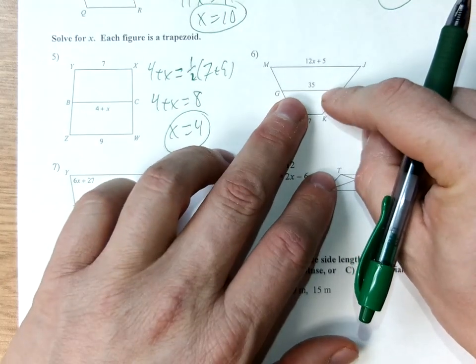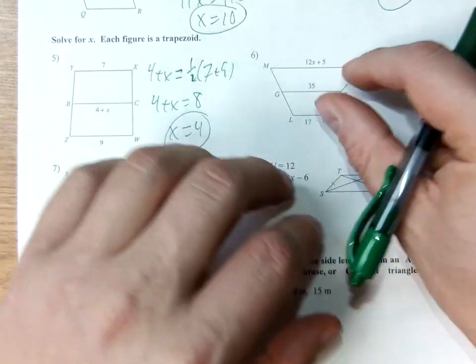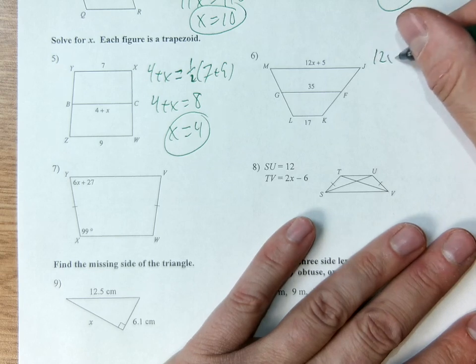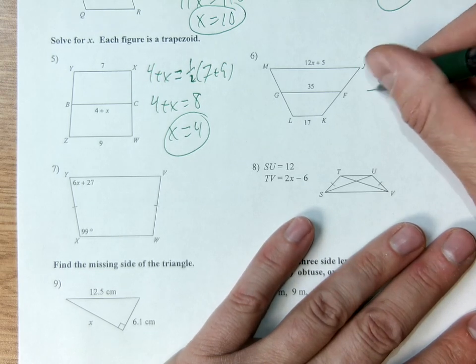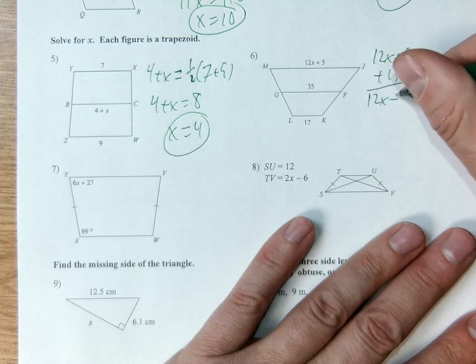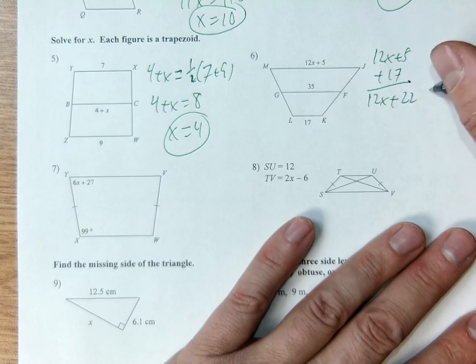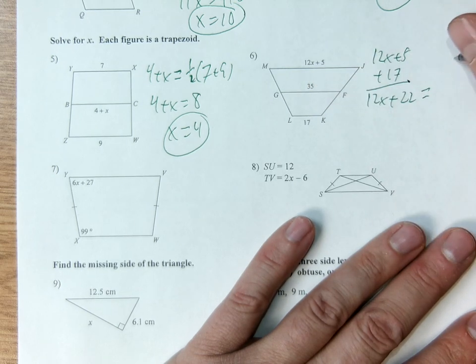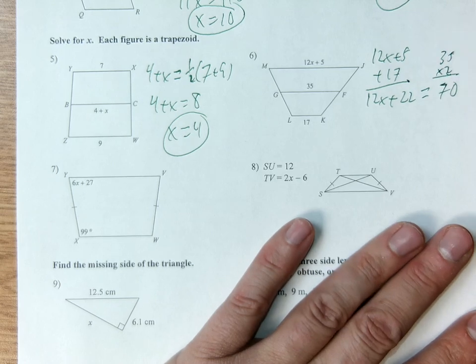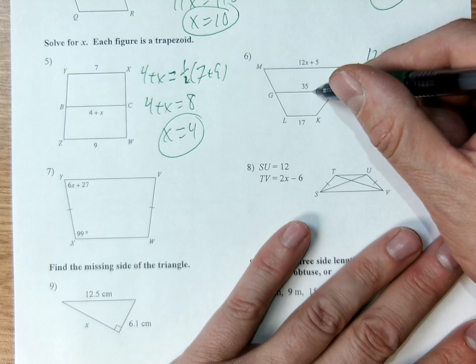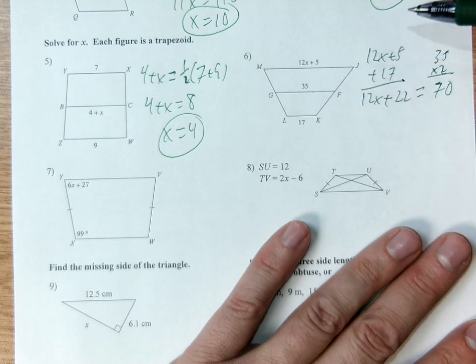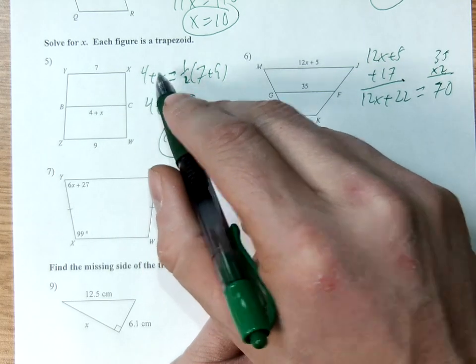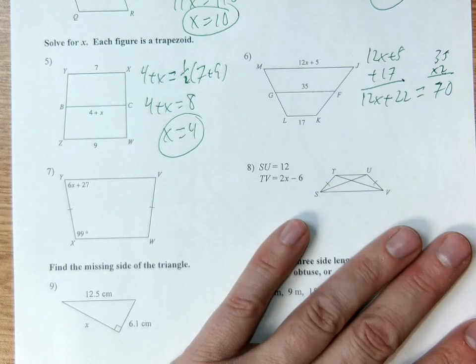Now when it's backwards like this, instead of taking the top and bottom and dividing by 2, I will double the mid-segment, and it'll be equal to the top and bottom just added together. So here I'll take 12x plus 5 plus 17. That's 12x plus 22. This will equal not 35, but 70. 35 times 2. It's 70 because the mid-segment is half of the sum of the bases. So if I double the mid-segment, it becomes the sum of the bases. Like I could times this and make it 8 plus 2x equals 16, and I get the same answer.